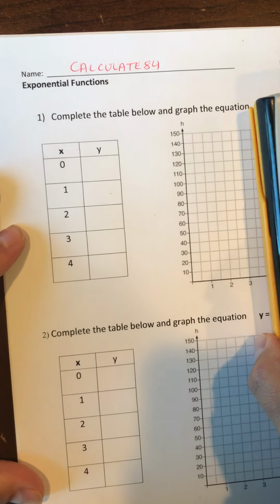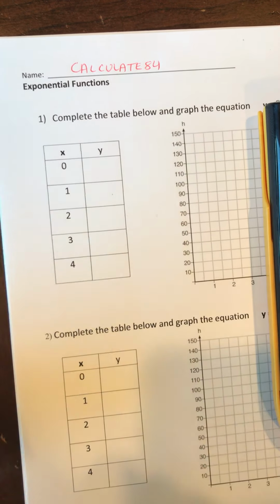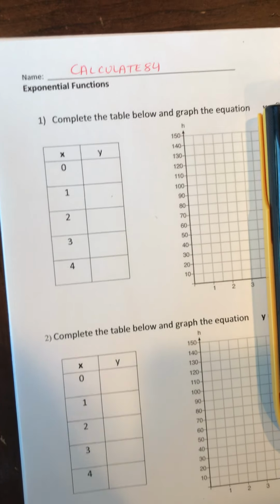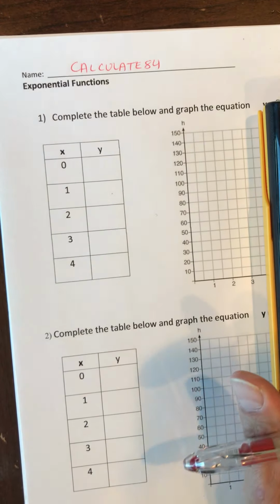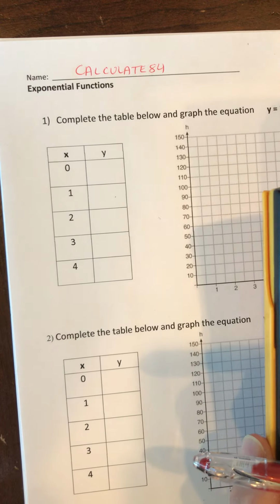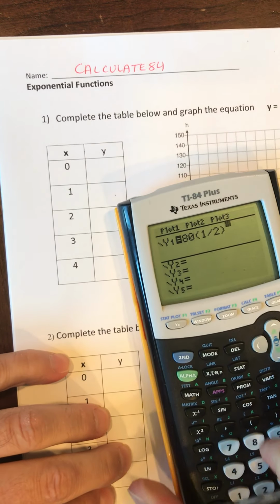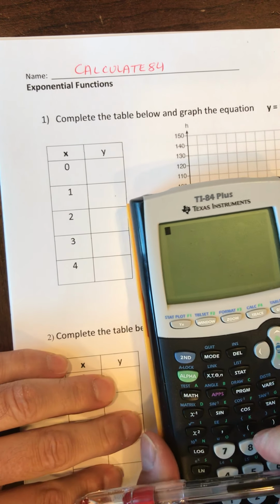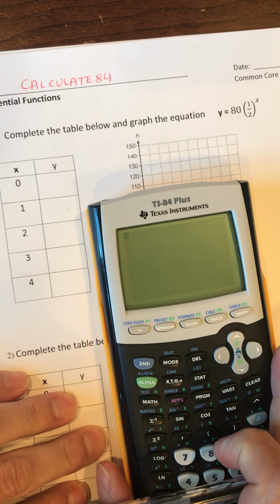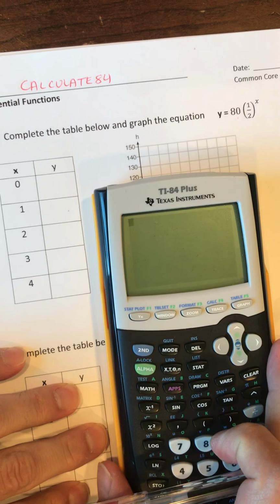Hello, algebra students. We're going to do a week or so of exponential functions, review exponentials, because that's going to lead into a unit on sequences. We're going to graph this equation: y equals 80 times 1/2 to the x.